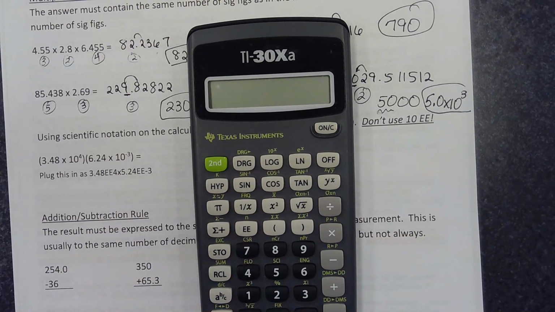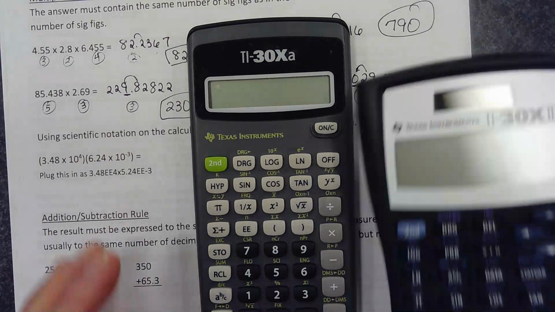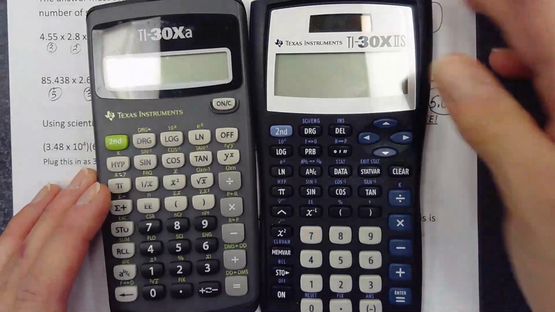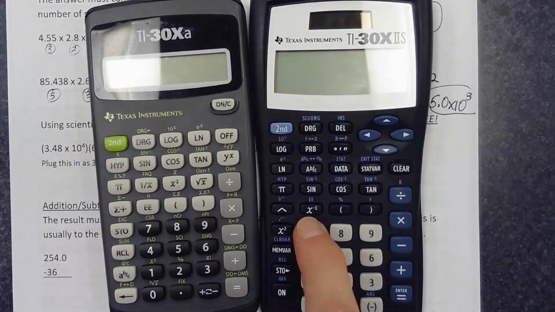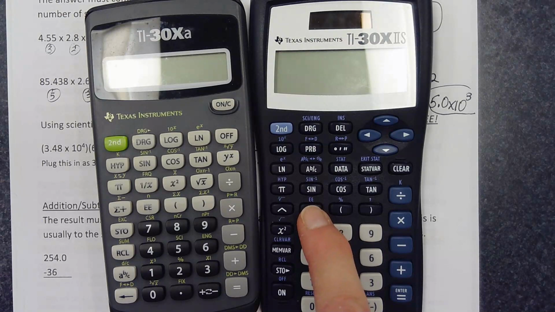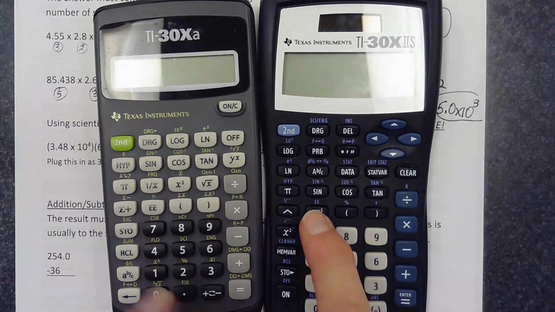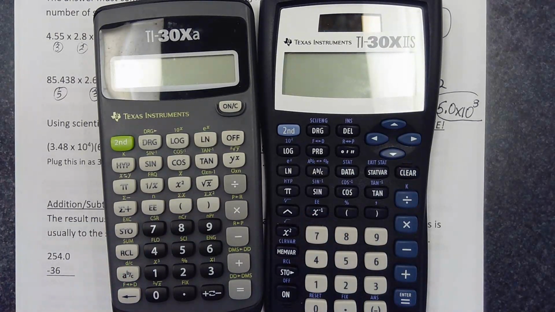On the TI-30X2S calculator, it is above the 7, but it is a second function. That's one of the reasons I don't like this calculator, because it's a second function. Everyone find the EE or the EXP key on your calculator.